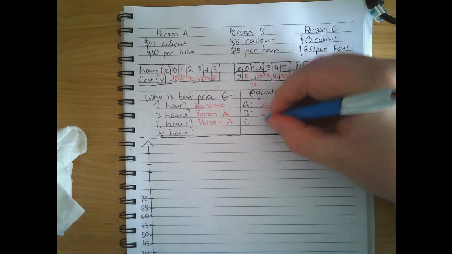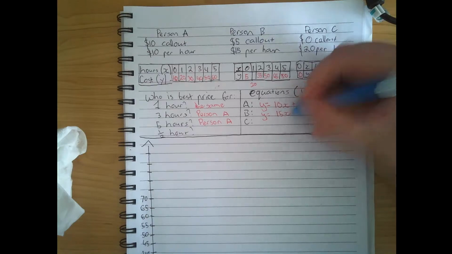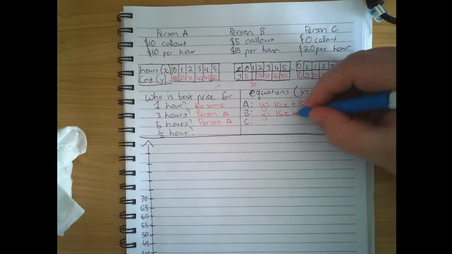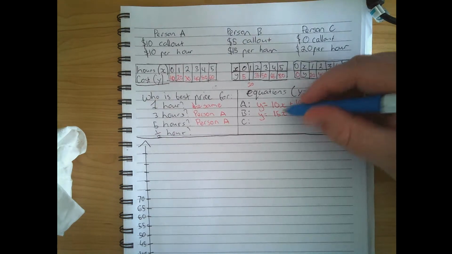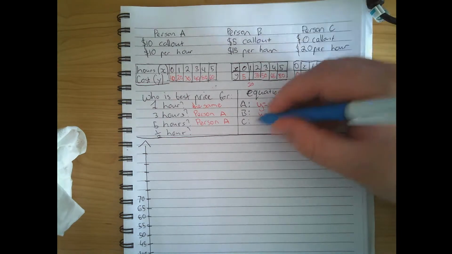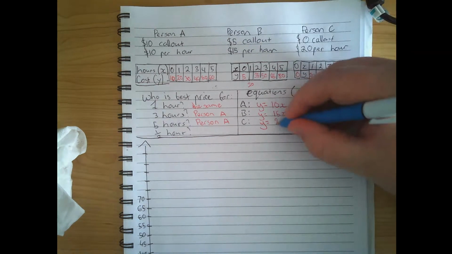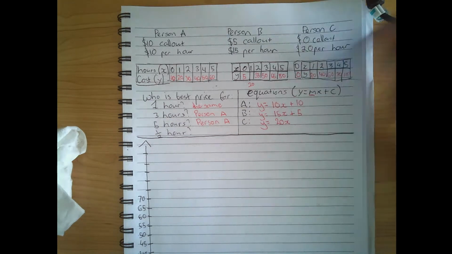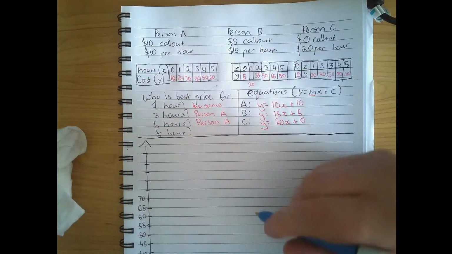So we have y equals 15 times the number of hours, because it's $15 per hour, plus that $5 call out. Right? Keep in mind, if that value is 0, they still get charged the $5, just like in our table. And the last one, we have y equals 20x, because it's $20 per hour, plus 0. Right? Because there is no call out.